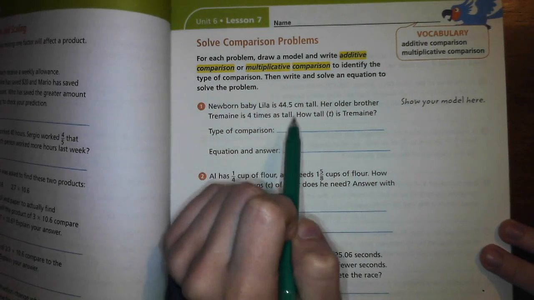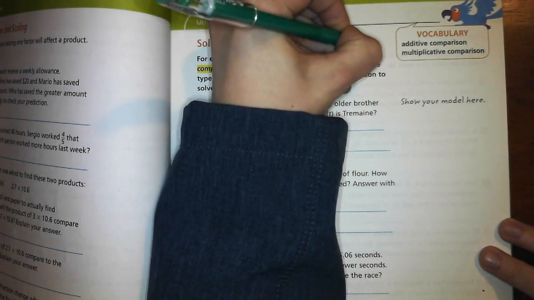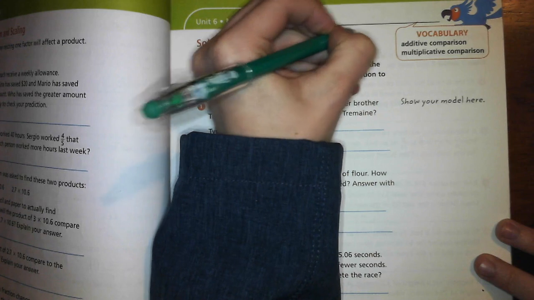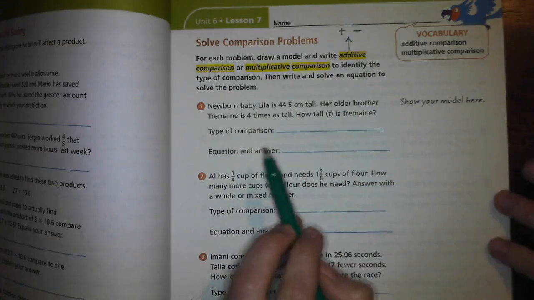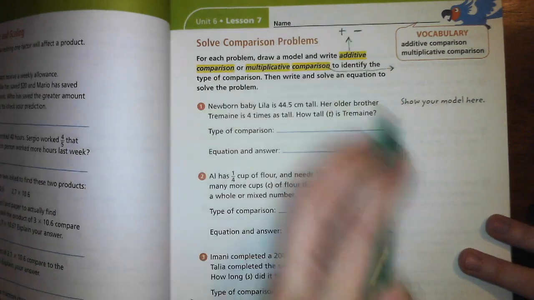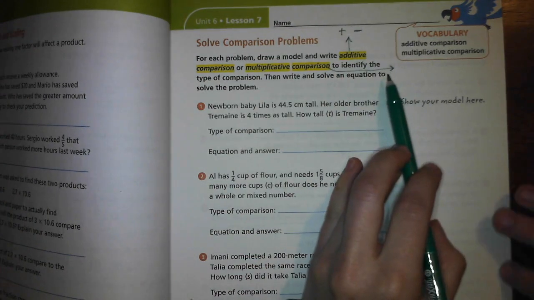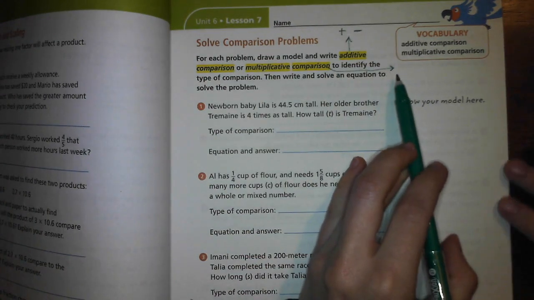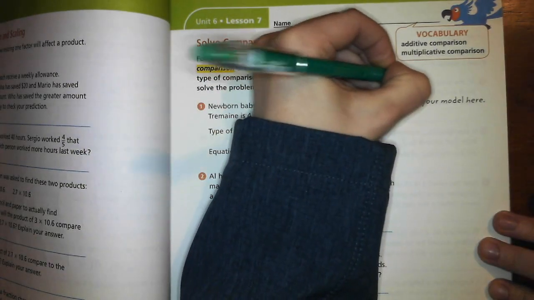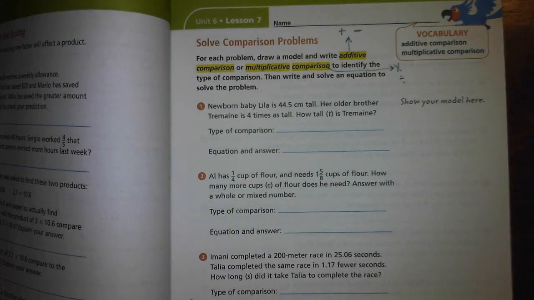Then write an equation to solve the answer. An additive equation is when something is more or less, and you have to add or subtract to understand how they compare. Multiplicative comparison is when something is as many times as, or as many times fewer as, and you have to use multiplication or division to solve.